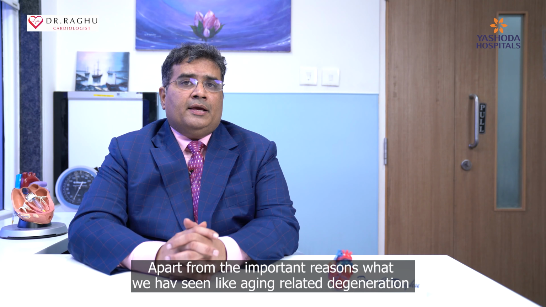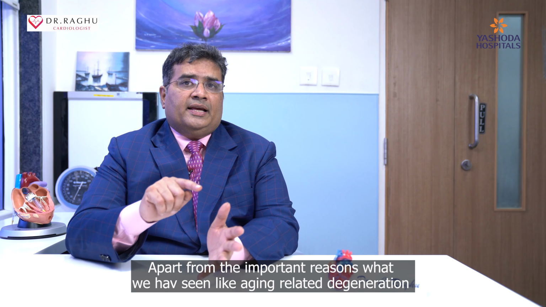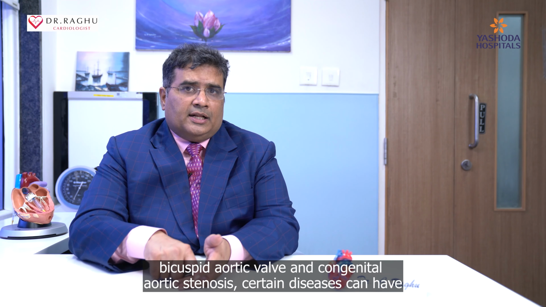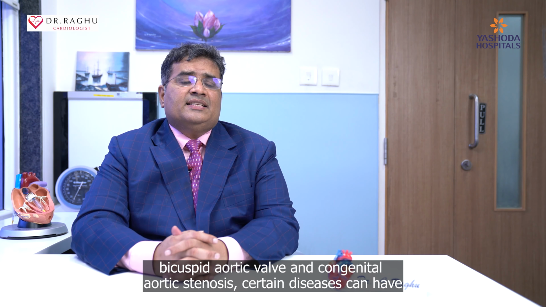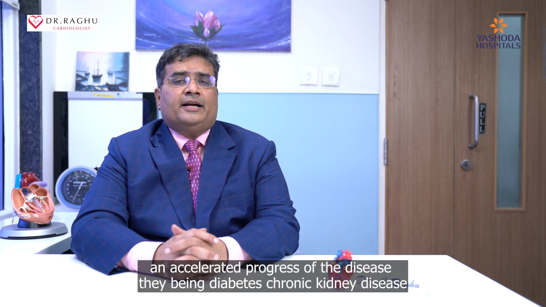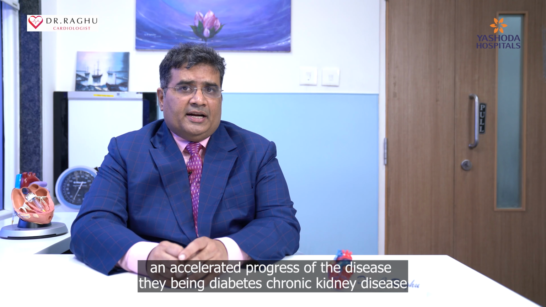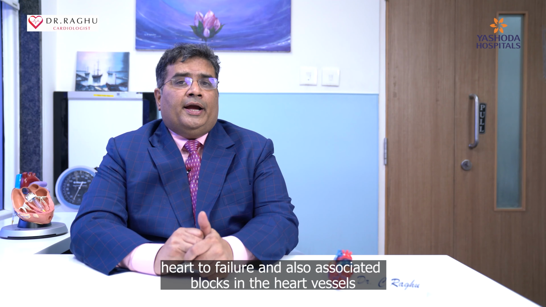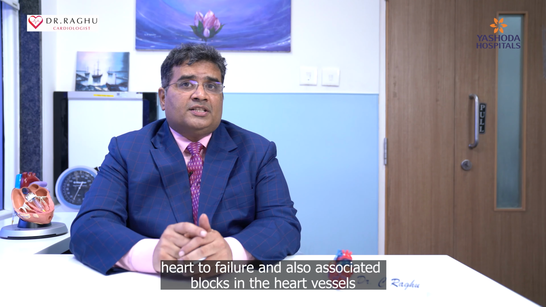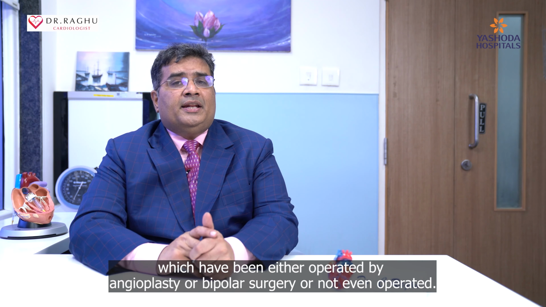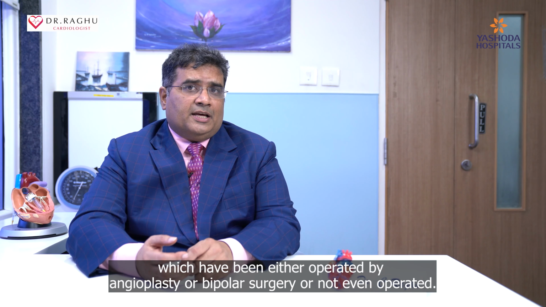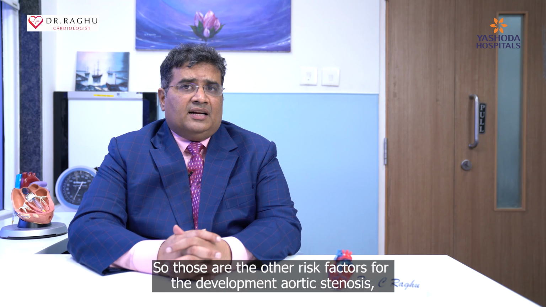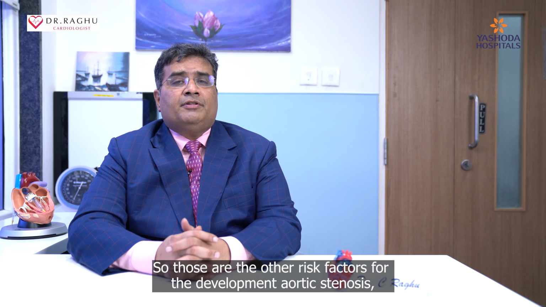So apart from the important reasons we have seen, like aging-related degeneration, bicuspid aortic valve and congenital aortic stenosis, certain diseases can have an accelerated progression of the disease, they being diabetes, chronic kidney disease, heart failure, and also associated blocks in the heart vessels, which have been either operated by angioplasty or bypass surgery or not even operated. Those are the other risk factors for the development of aortic stenosis.